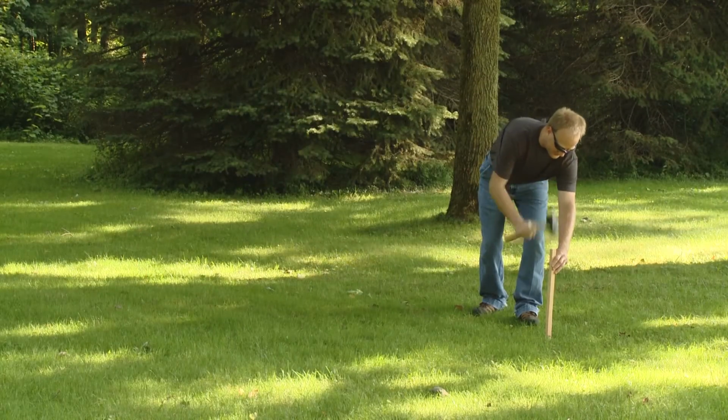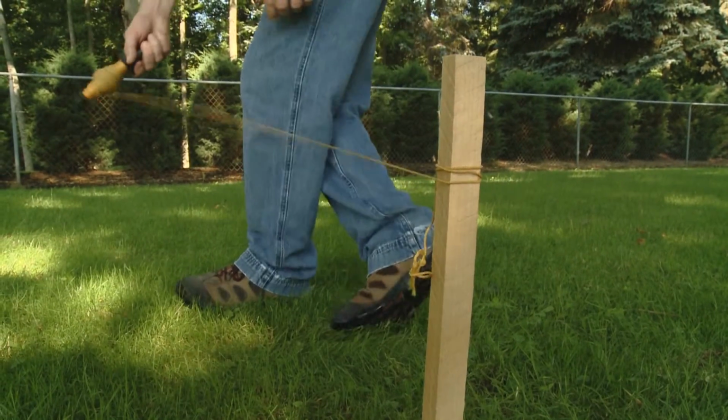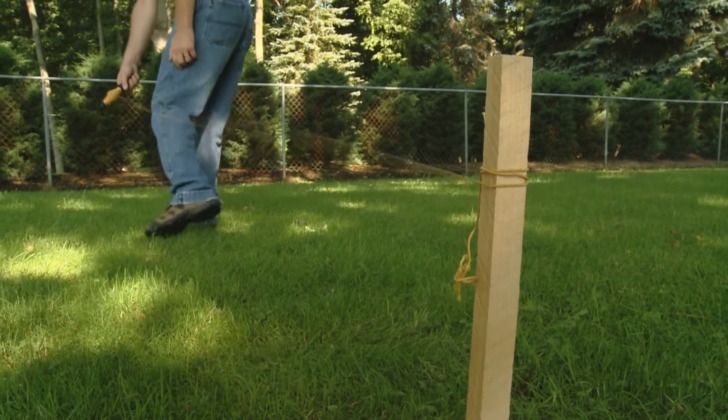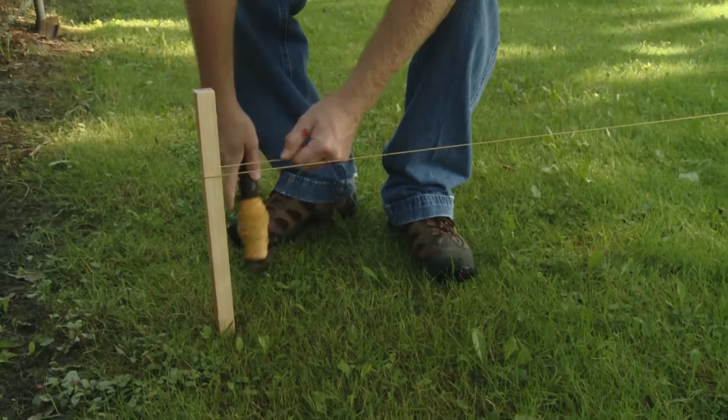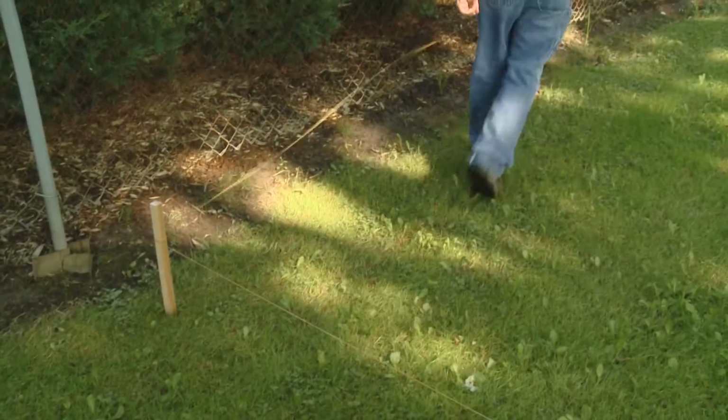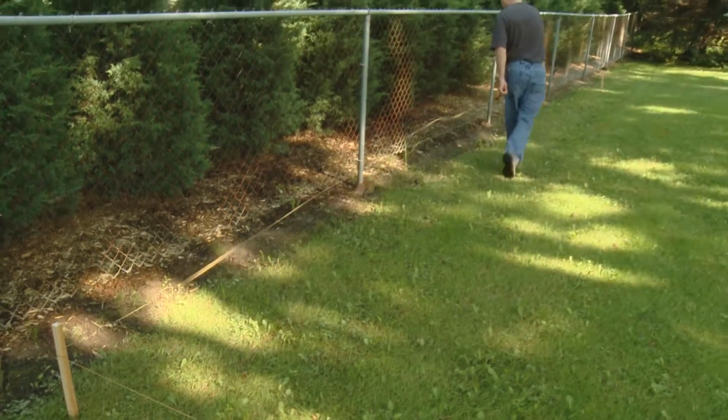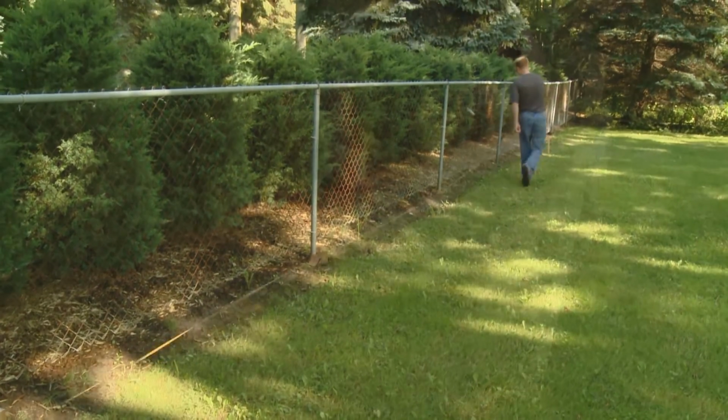The first step in determining the fence layout is to walk the fence line. Make sure there are no obstacles and look for any changes in the terrain that will need to be accommodated. Place stakes and string where you intend to install your fence.